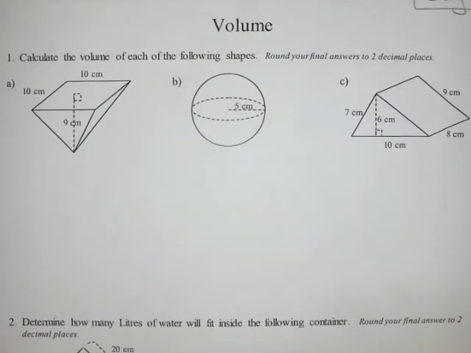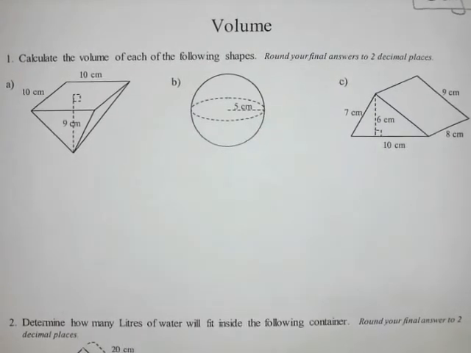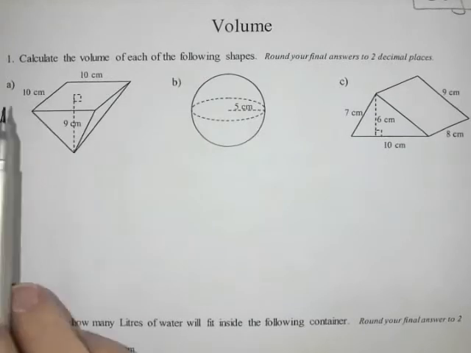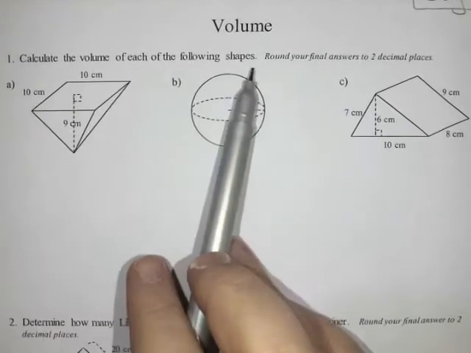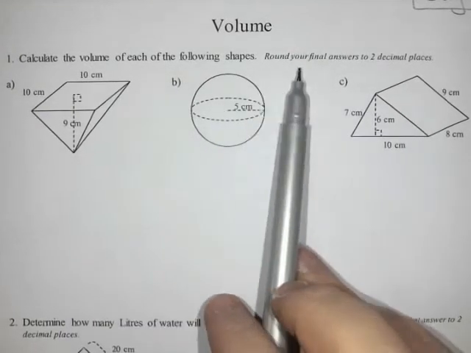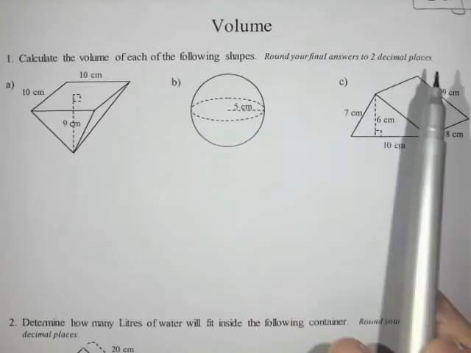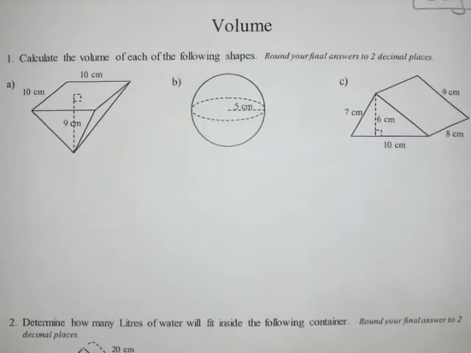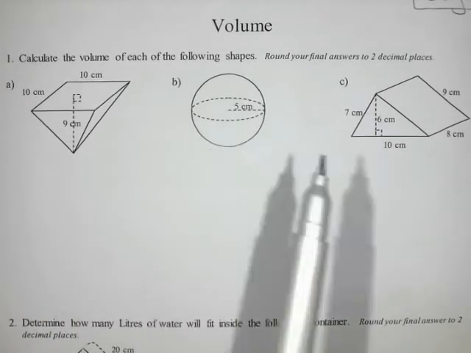So you might want to calculate volume if you wanted to know how much air goes inside a balloon or how much water you can put inside a glass. Anytime you're looking at the amount of space on the inside of a shape, we are talking about volume. So our question here says, calculate the volume of each of the following shapes. And it says round your final answers to 2 decimal places, which tells me that at least one of these is probably a decimal. So I have 3 different shapes.